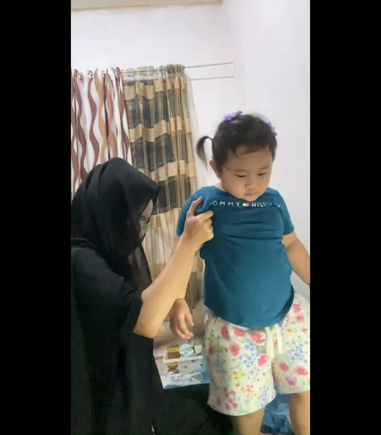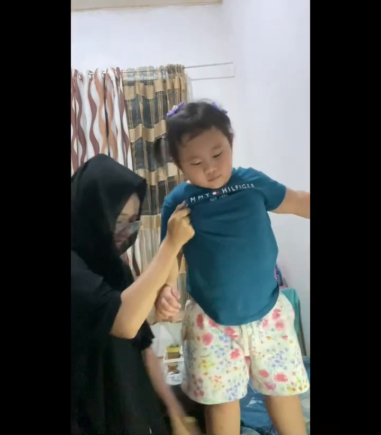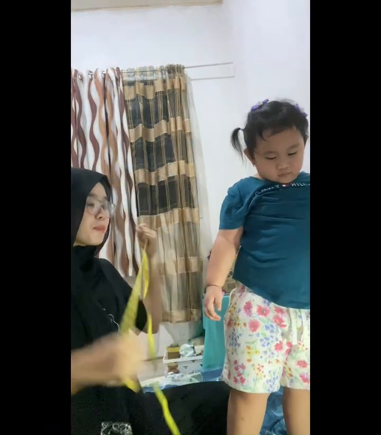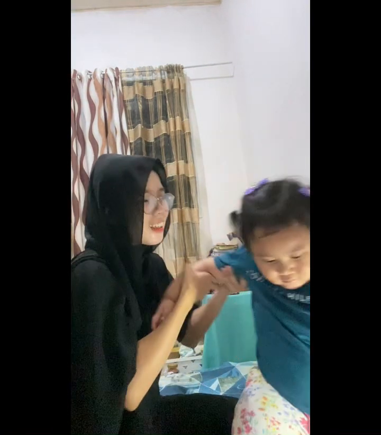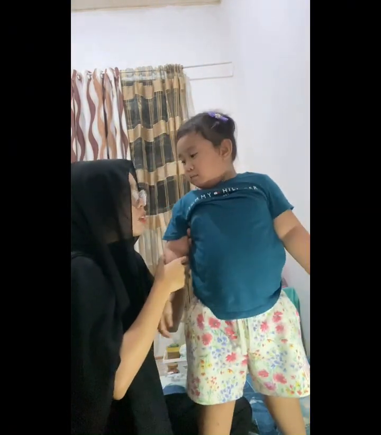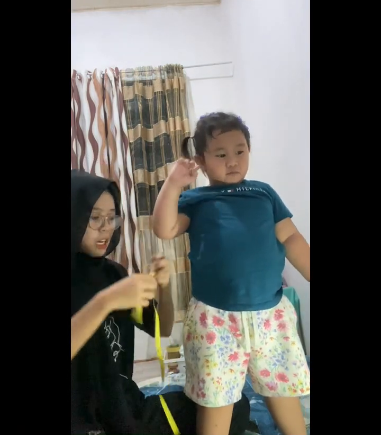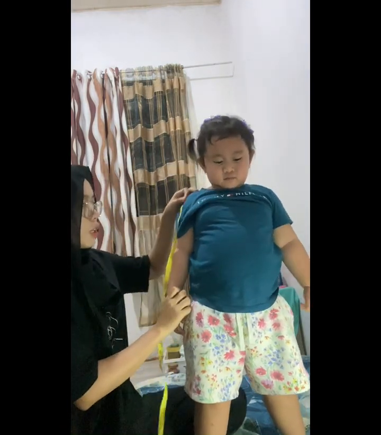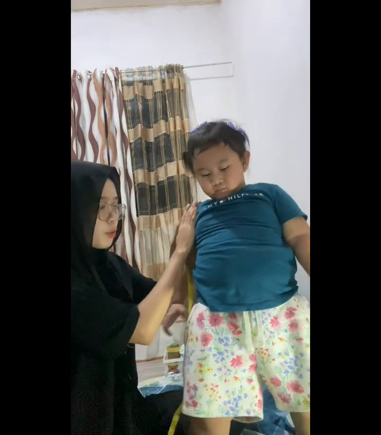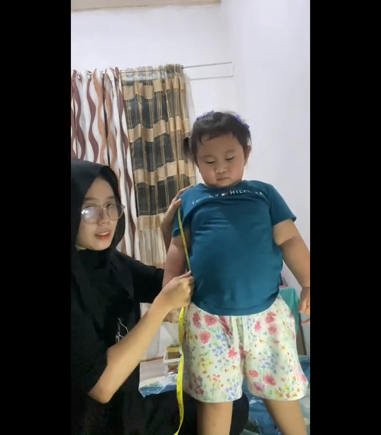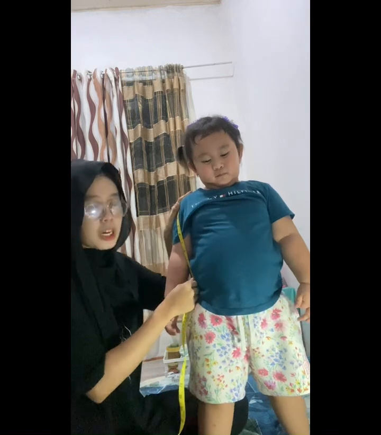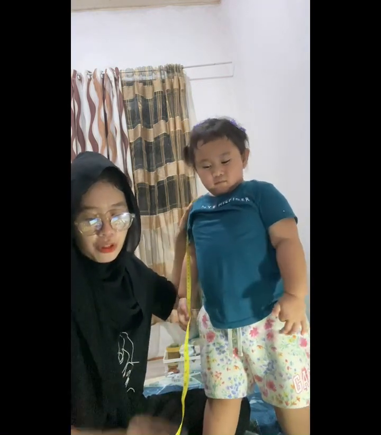The next is the front shoulder to waist. Stand up straight. So front shoulder to waist: from this shoulder to the waist of the client. So that's how you measure the front shoulder to waist.